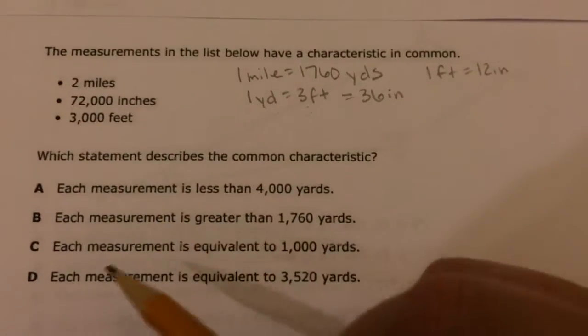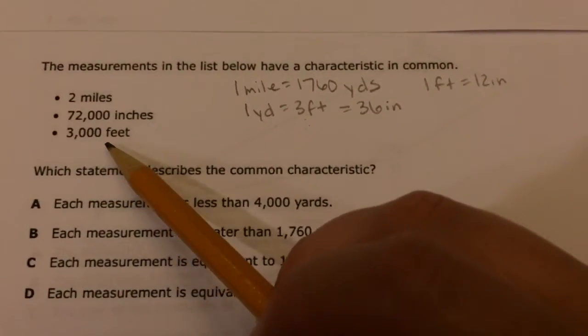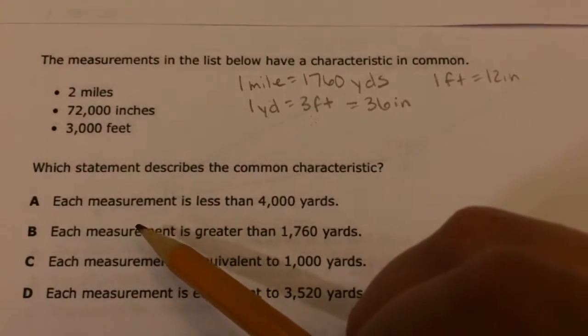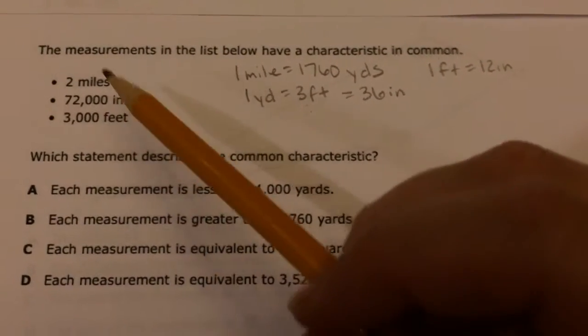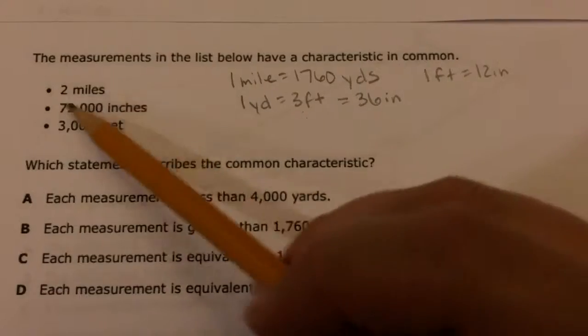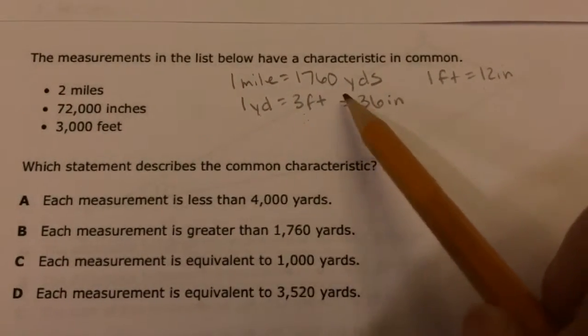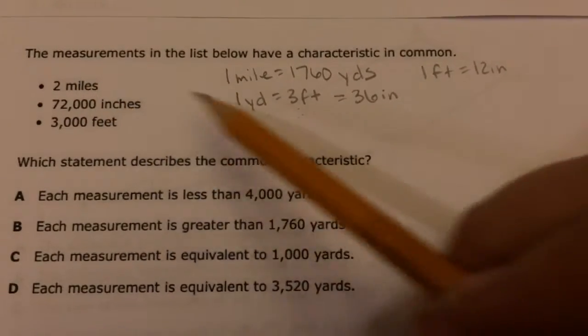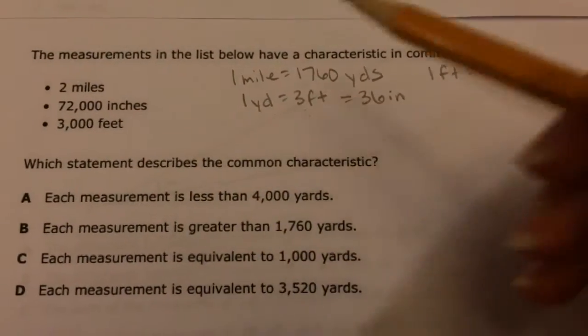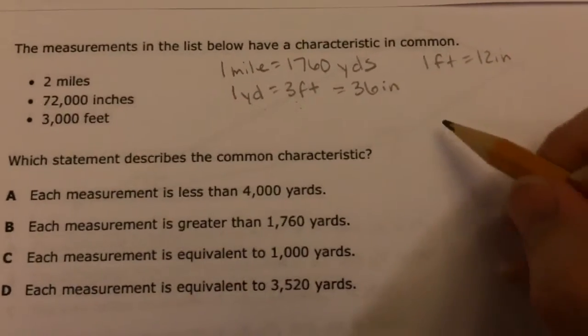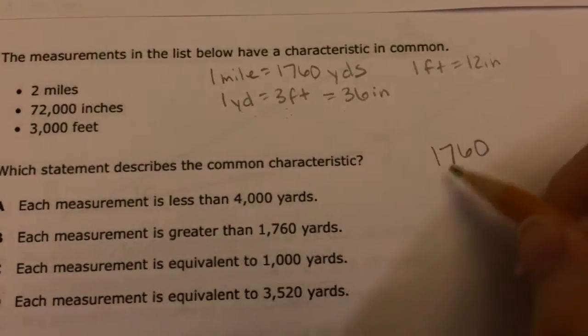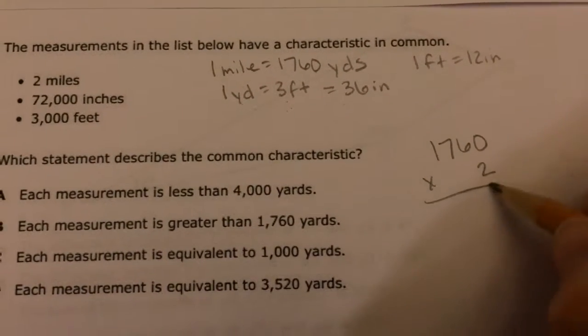So here's how I would attack this problem. 3,000 feet and 72,000 inches really scares me. Those are some big numbers. So here's what I'm going to do. I'm going to start with the 2 miles. I know that 1 mile is equal to 1,760 yards. I'm going to start there and find out what that is and see if I can go ahead and eliminate any answer choices. So 1,760 times 2.